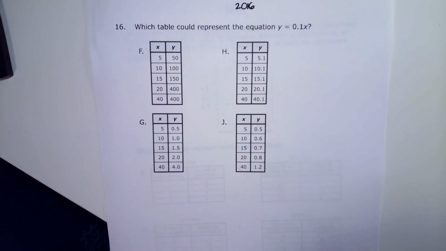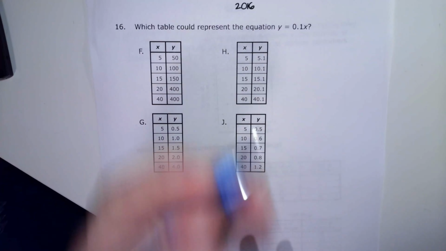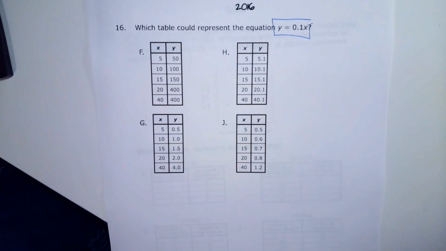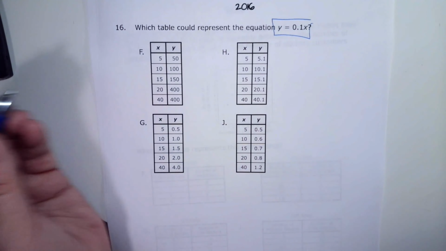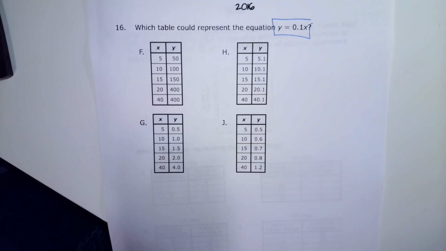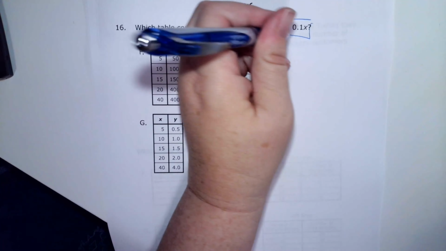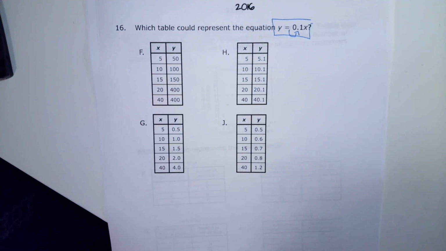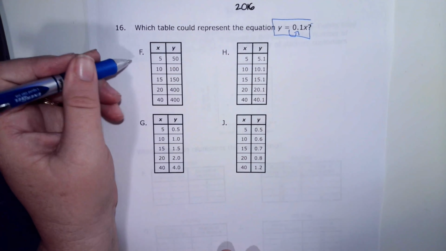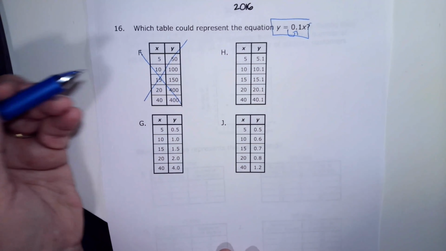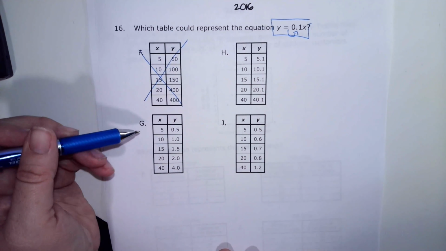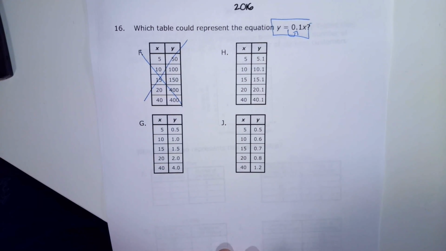All right, welcome back. Our question says, which table could represent the equation y equals 1/10 times x? We know when I multiply anything by 1/10, all I have to do is take my number and go over one swoop for my decimal point. So I know it cannot be F because there's no decimals. It could be H, G, or J because they all have decimals.